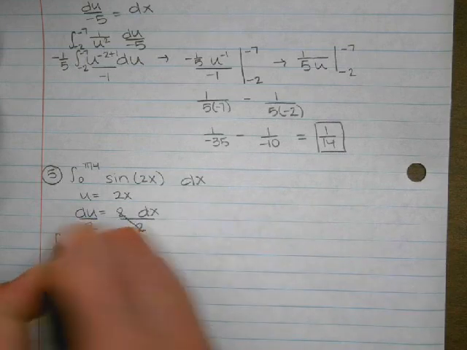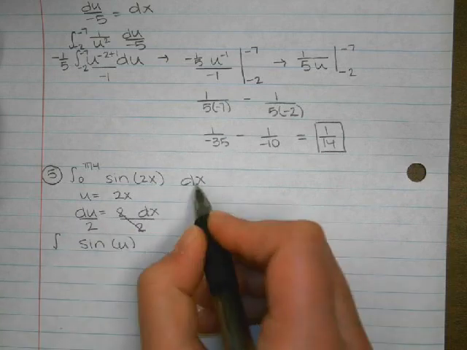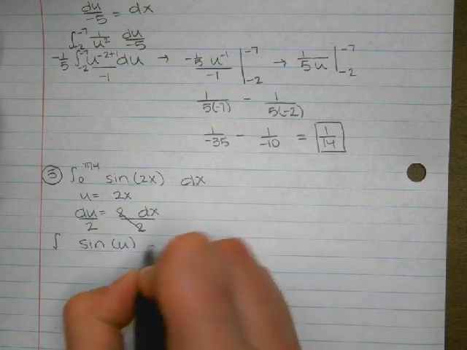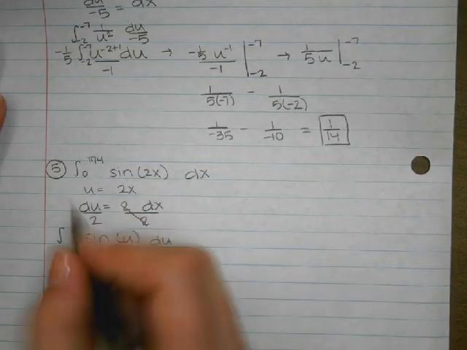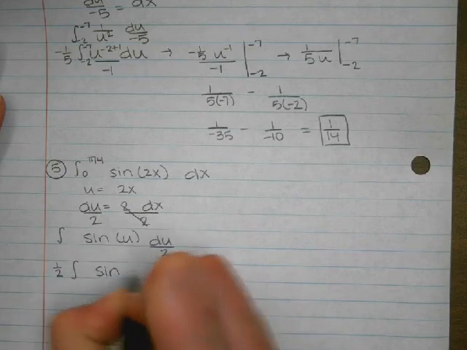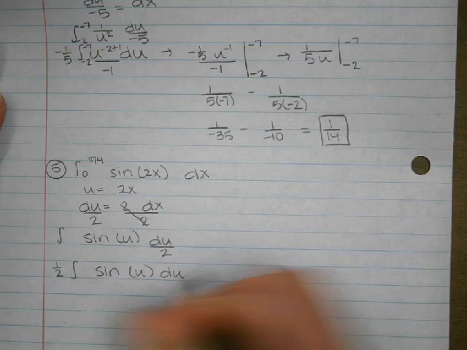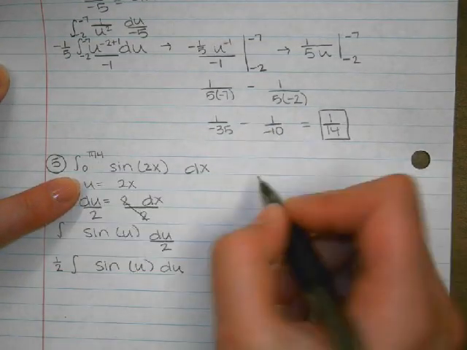So I'm integrating sine of u, and then instead of dx, I have du over 2. So that means that what I'm integrating is 1/2 of sine u du. All right, then I have to consider what my interval should be.